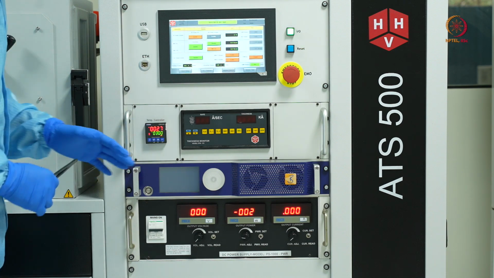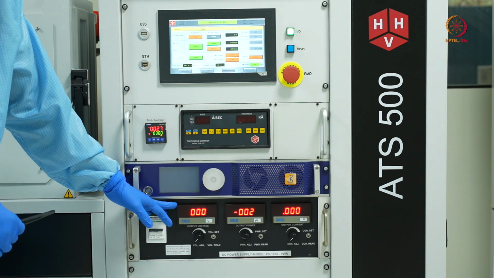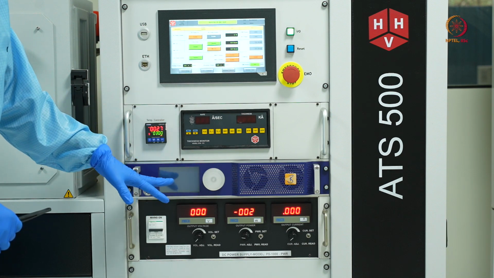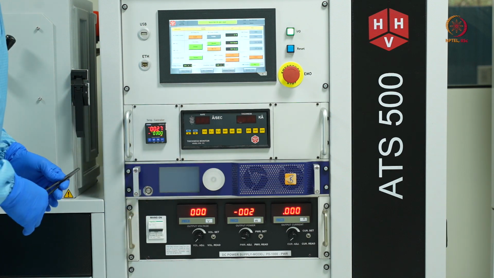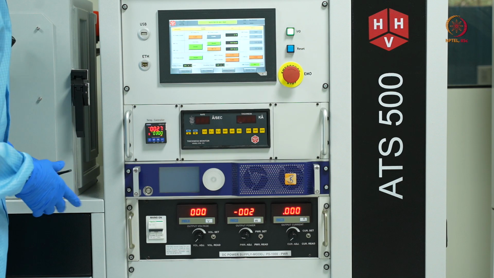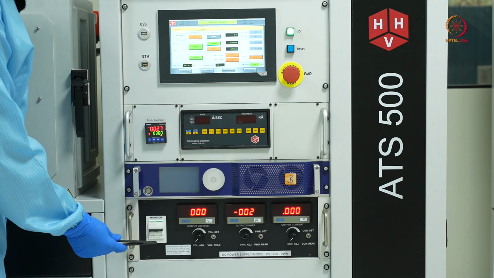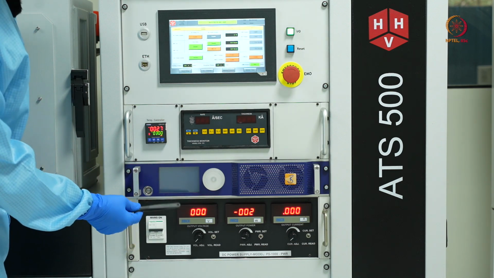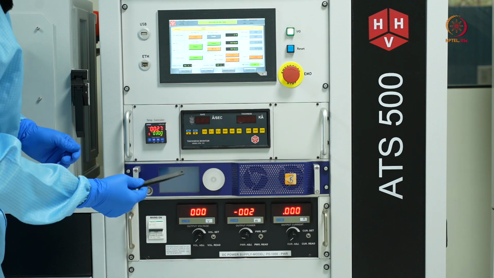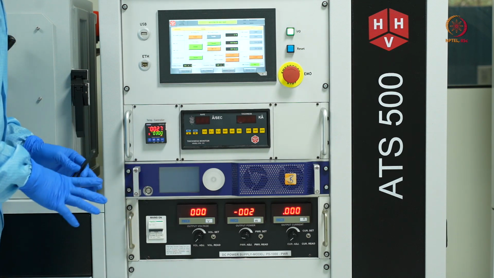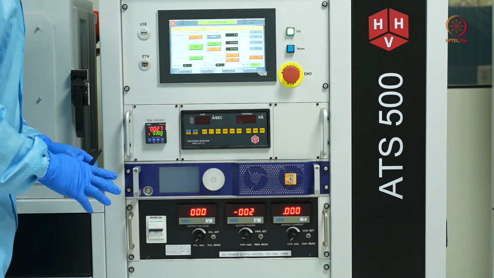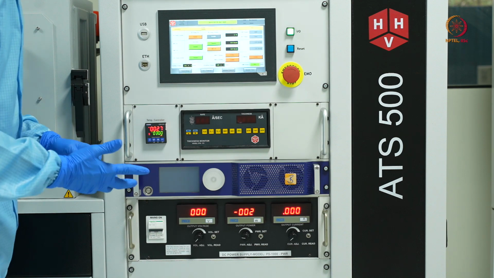and right now the set values for voltage and current are 0, 0. So the parameters which we have optimized are 600 volts and around 0.5 amperes of current, which will roughly give us a power of around 280 to 300.